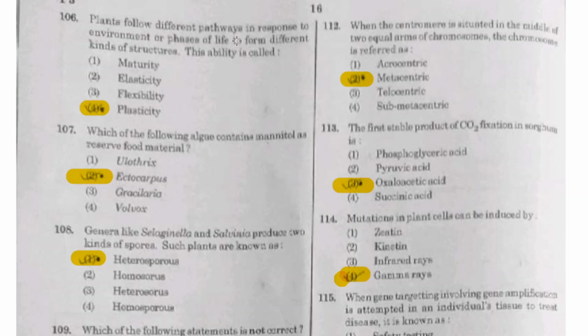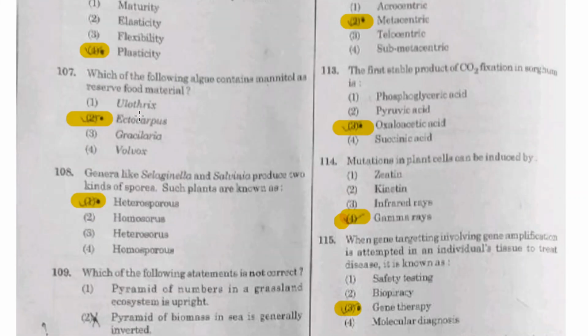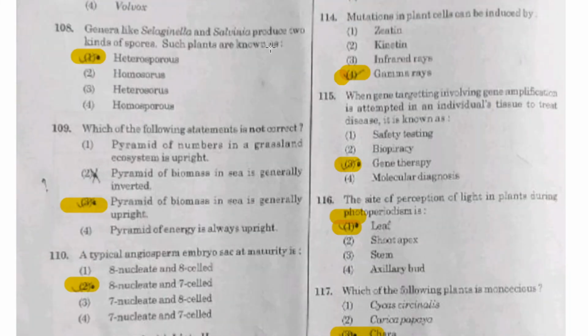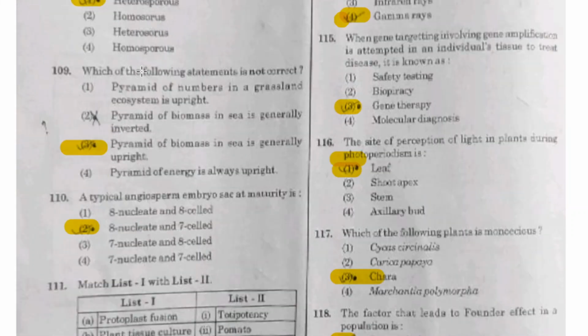Okay, plants follow different pathways in response to environment or phases of life to form different kinds of structure. This ability is phenotypic plasticity, which we discussed actually. Which of the following algae contains mannitol as a reserve food material? Mannitol in the sense comes under Phaeophyceae. This one, Ectocarpus. Gracilaria and all come under Rhodophyceae, Volvox and Ulothrix come under Chlorophyceae. And genera like Selaginella and Salvinia, heterosporic condition.